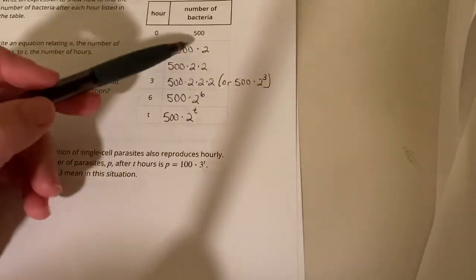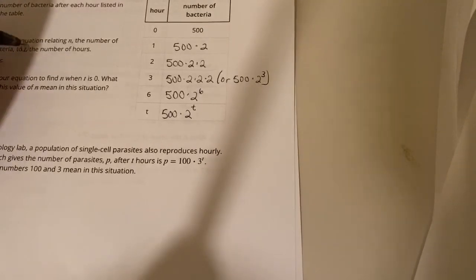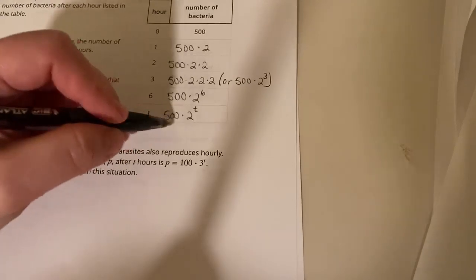So you're basically taking what this is, but you're making an equation out of it. So the number of bacteria equals, so n equals, we're using t as our hour, so take this expression, 500 times 2 to the t power.